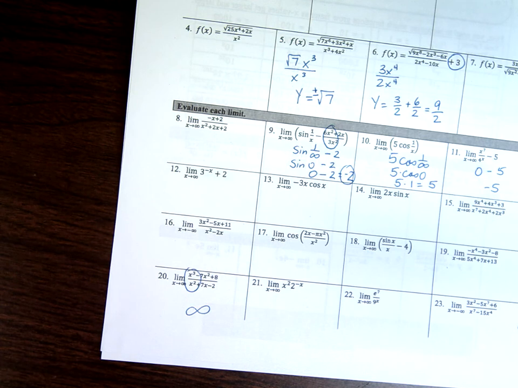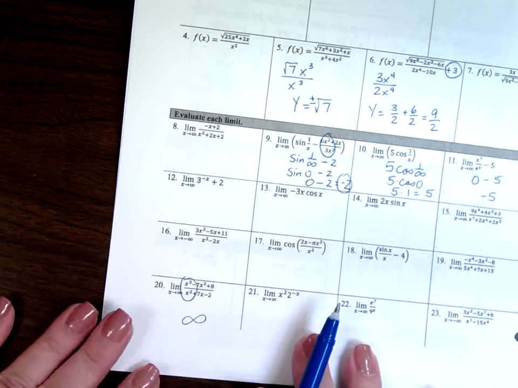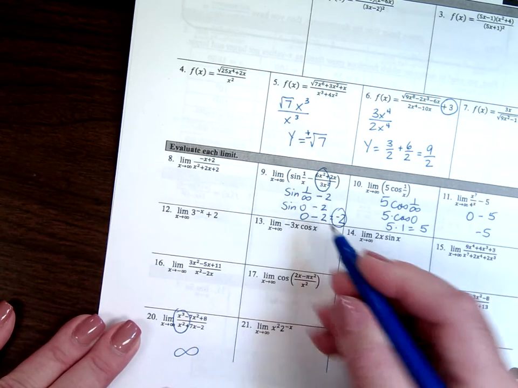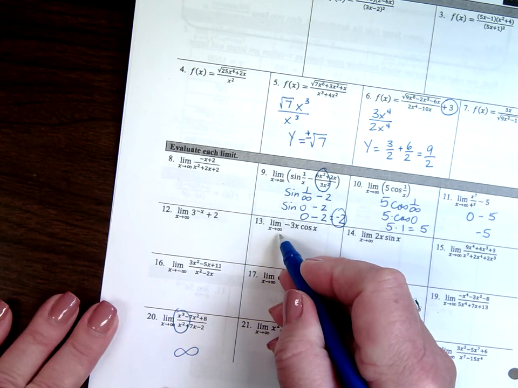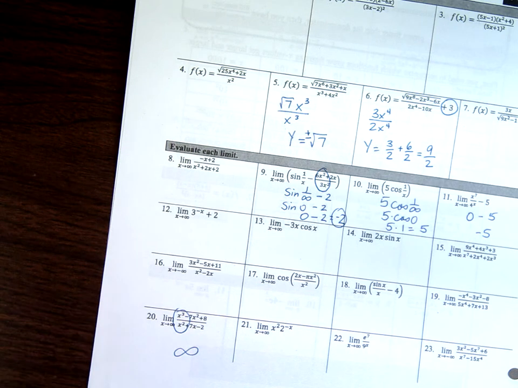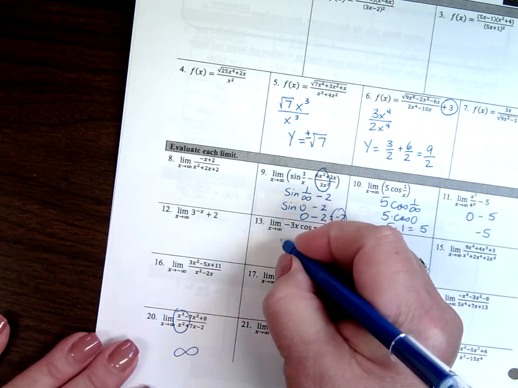Or oscillating. There are a couple in here, like let's go back to 13, right? 13 is negative 3x times the cosine of x. If I'm going to infinity, I am waving, cosine graph, waving until I get to infinity, and I'm never converging on a particular y value. This is one of those that doesn't exist.